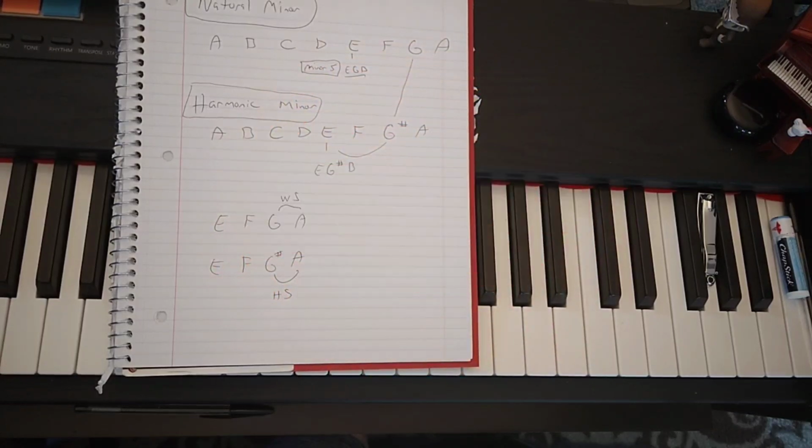I know theory very well, and I'm really trying to dispense this stuff in ways people can understand, because I've seen very few theory videos in my day that actually make sense. So hopefully this is all making sense. In the future, we'll see the harmonic minor scale in action.